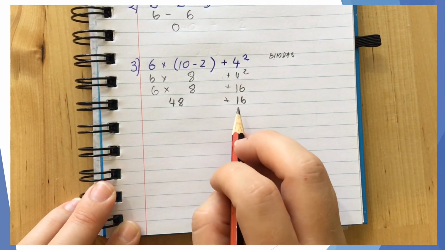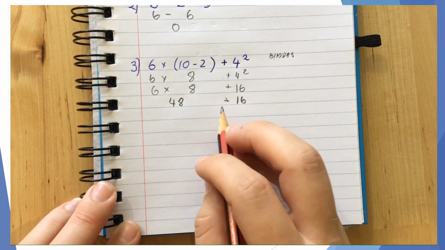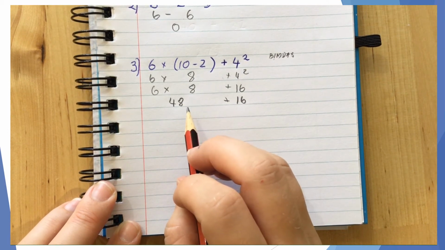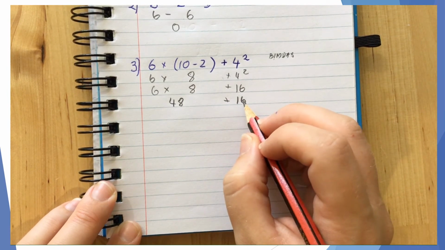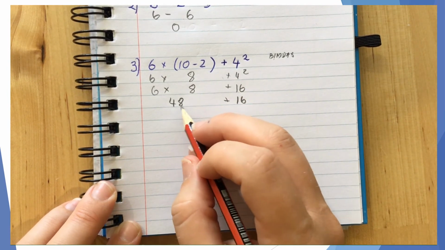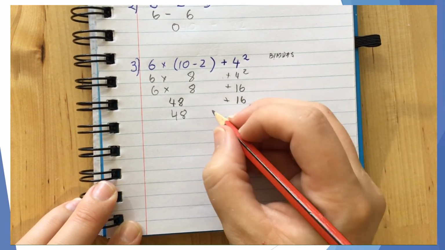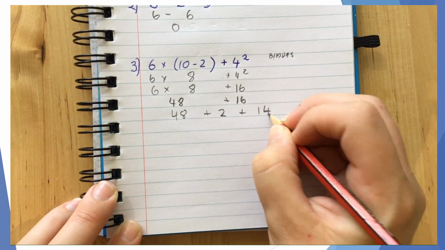Now I need to do 48 plus 16, but they're not really nice numbers, so what I'm actually going to do is rearrange them to make them easier numbers. 48 is almost 50, which is an easier number to work with. So if I can split 2 off 16, then that will get my 48 up to 50. So I'm going to split 16 up into 2 plus 14.